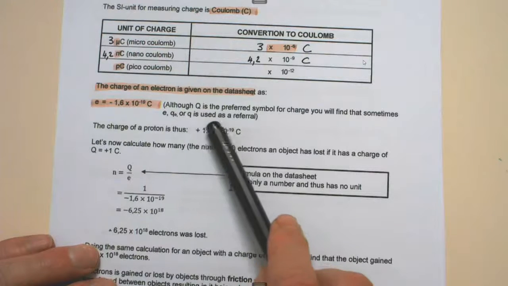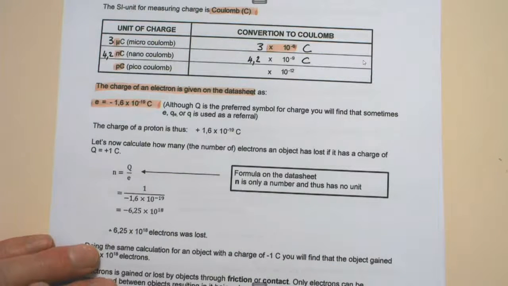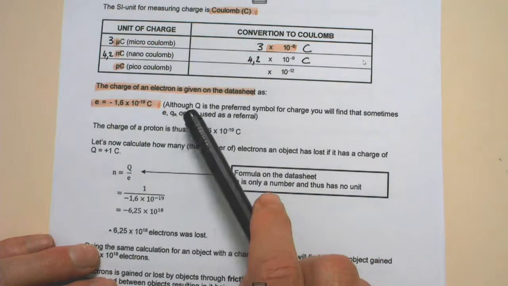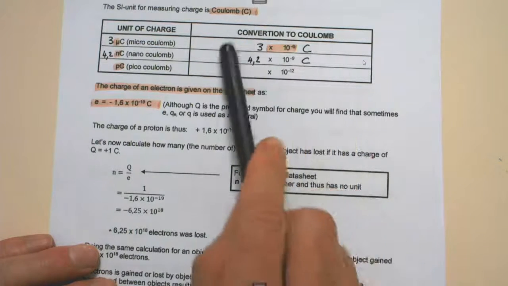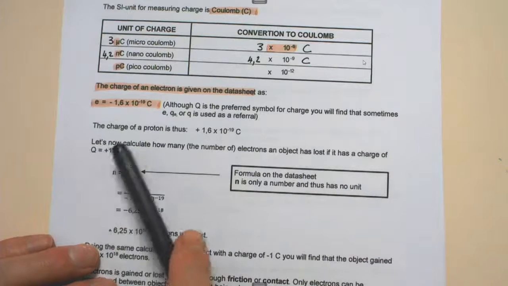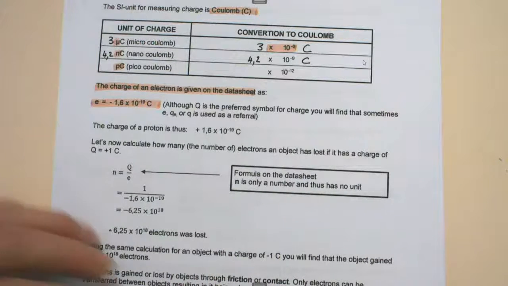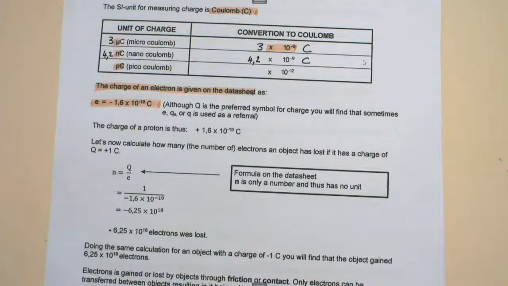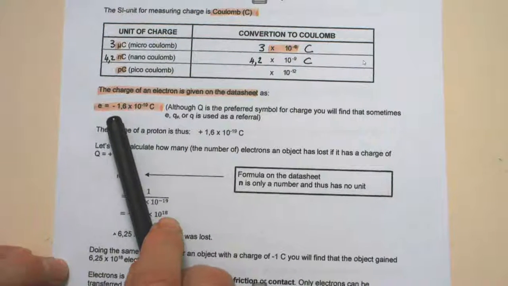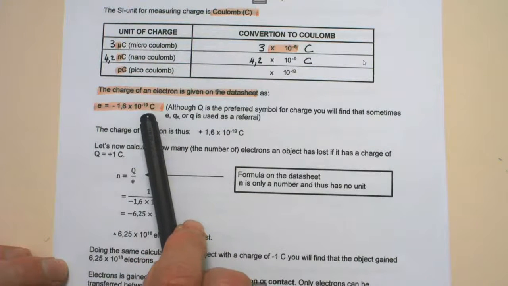But that normally we do in diagrams. Most of the time when we talk about the charge, and it will be a certain number of coulomb, it will be a capital Q.